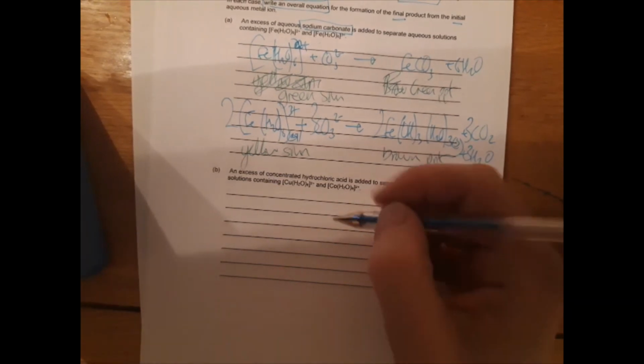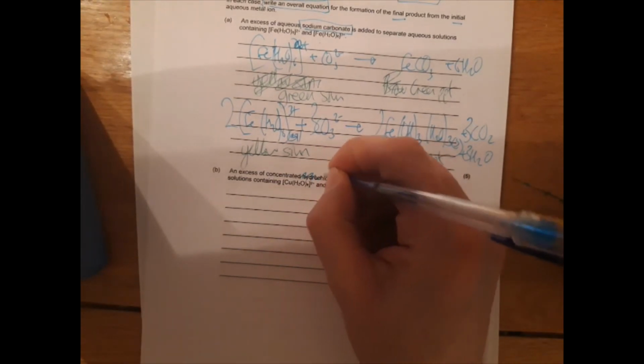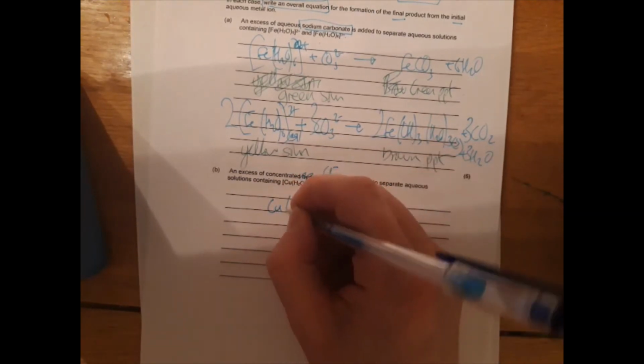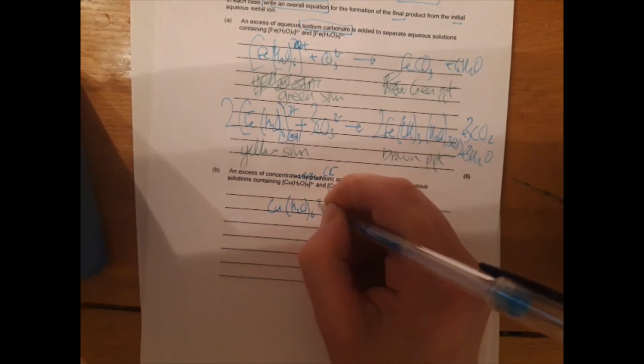Excess of conc hydrochloric acid. Right, hydrochloric acid is just Cl- ions in this case. So it's added to separate aqueous... Oh right, this is an old question. I'm really sorry, but you're going to make CoCl4 2-. It's an old question, my bad. You don't need to know the colour of the cobalt. We need to know Fe, Fe.